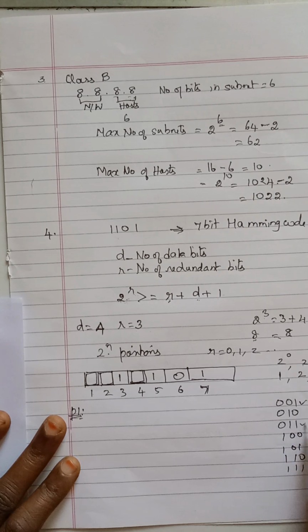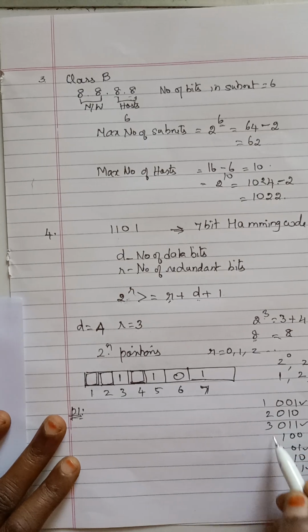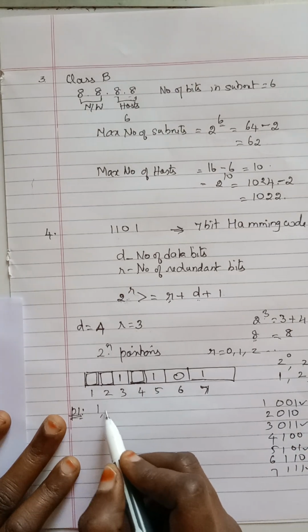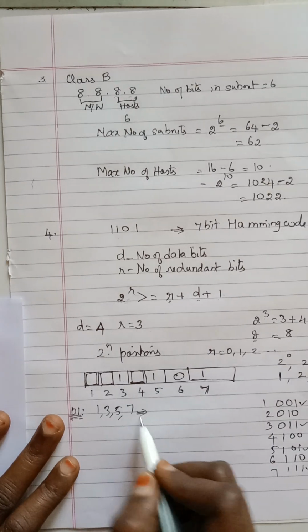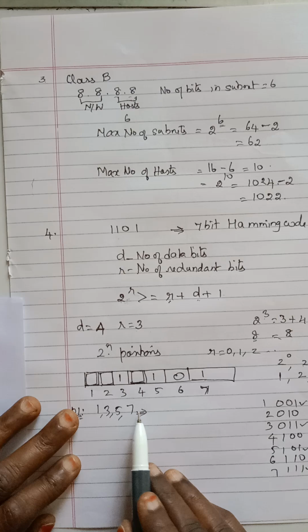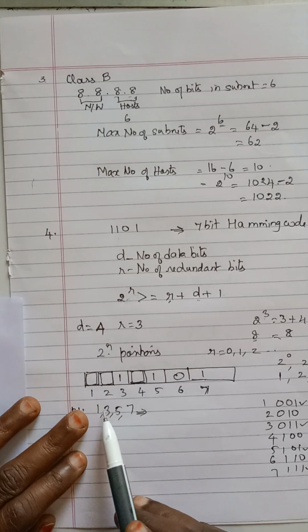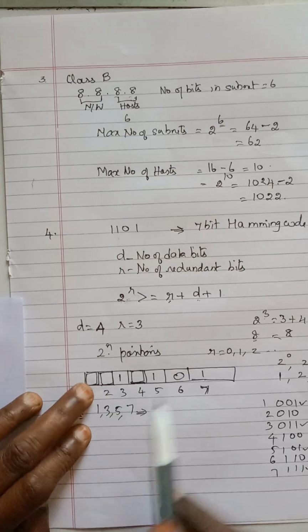So this value, this value, this value and this value. These are positions 1, 2, 3, 4, 5, 6, 7. Which values have 1 in the last position? Positions 1, 3, 5 and 7. So take the values at 1, 3, 5, 7 and check them to determine the value of P1. Position 1 has no value yet, so leave it.